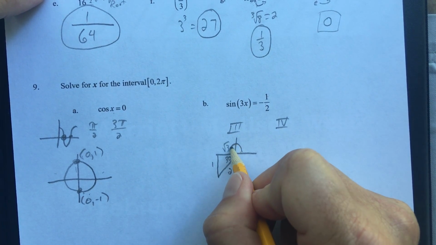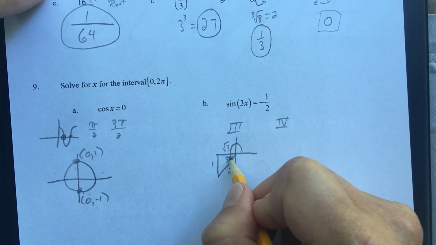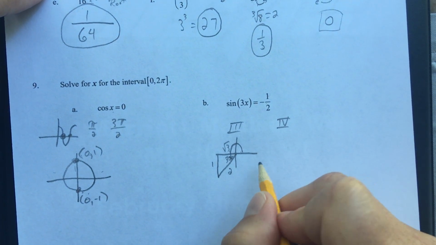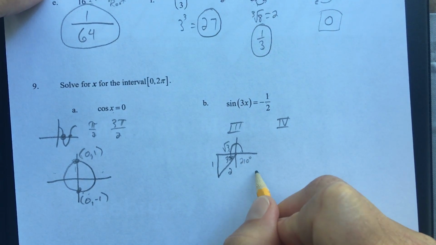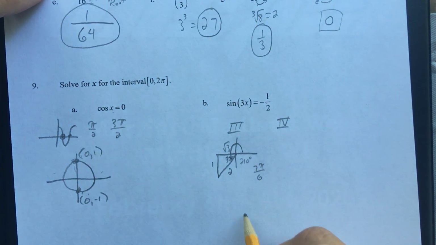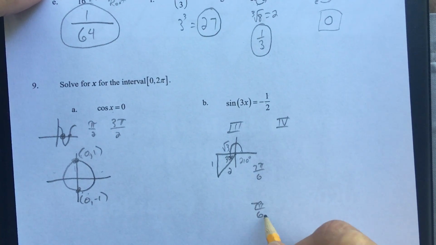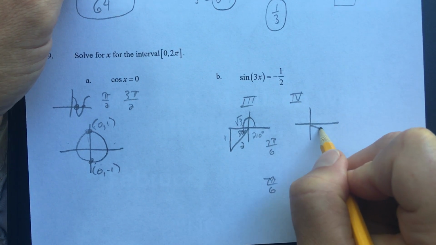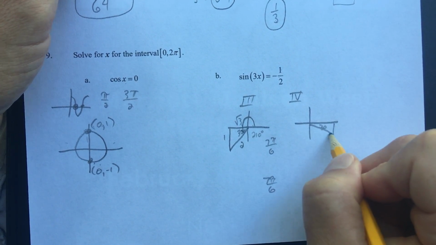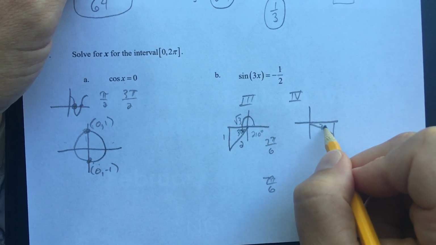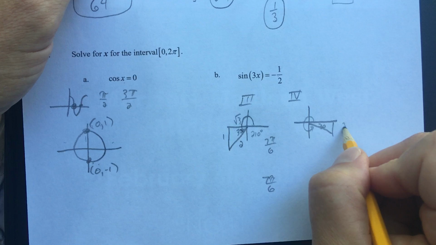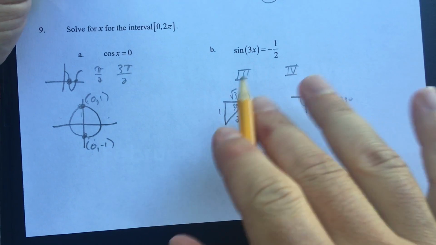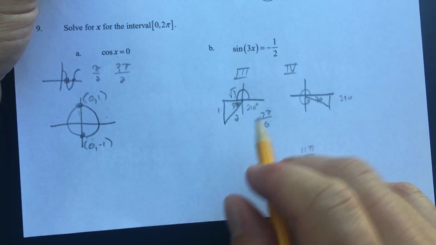Then you say, well, what would be the big angle that would have created this 30? So to get all the way over there, we would have had to go 180 plus that 30, which would be 210 degrees, or 7 pi over 6. So we know that 7 pi over 6 is one of our possibilities. And then the good news is we don't have to recreate this. We know the reference angle is always 30 no matter where we're at for this. So that would have been 330, or 11 pi over 6. Okay, if you can do that, that's good. That's just your basic understanding of the sine function.